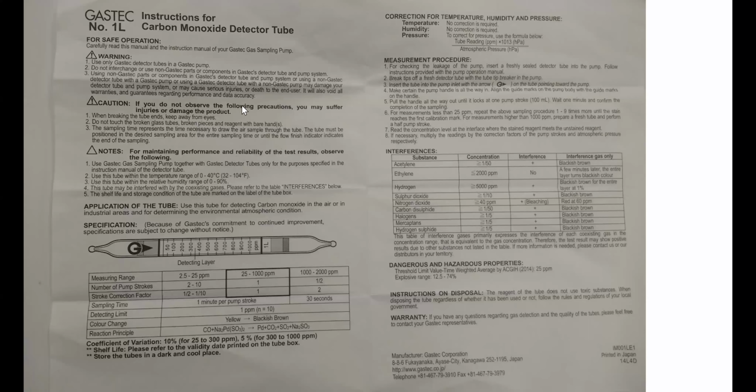And the next, I'm going to take a carbon monoxide tube. Notice this is a Gastech system, not the Draeger system. The tube that we're going to use here is a 1L carbon monoxide tube.